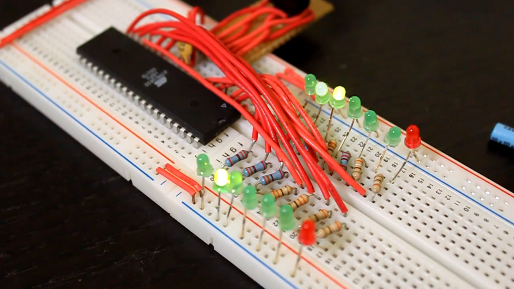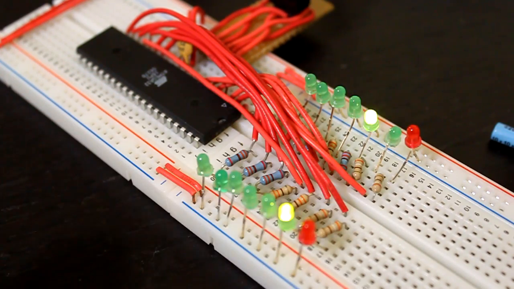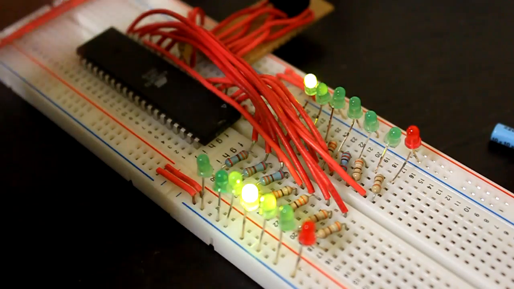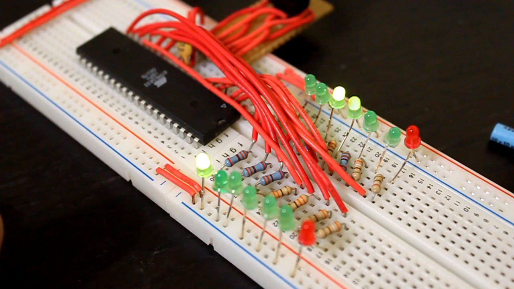After programming, we noticed that the set of LEDs, the port B, is counting up every 1/7 of a second, generally or approximately, and port D is approximately counting up every second.